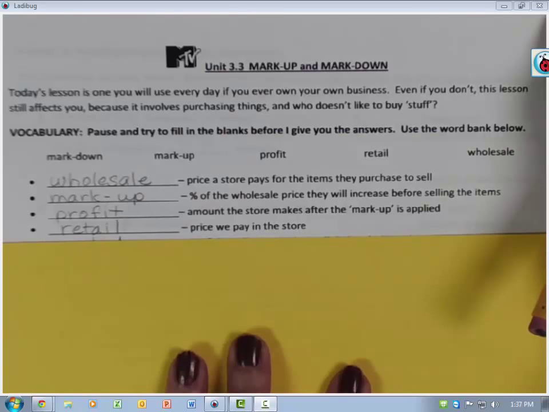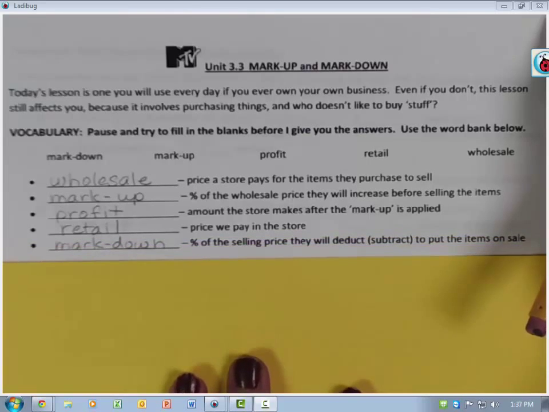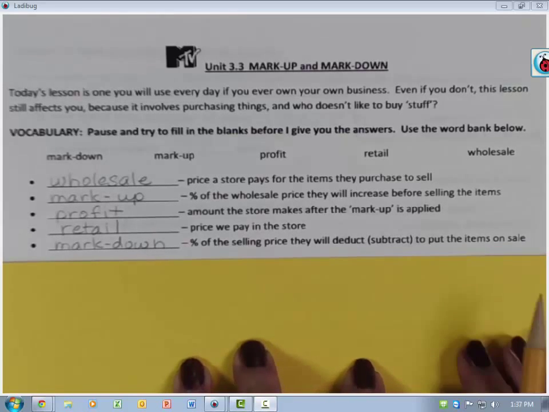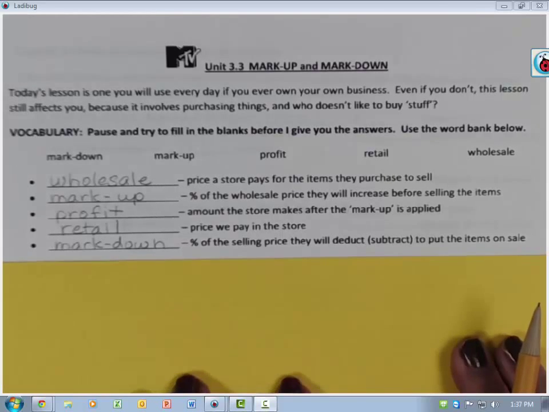Now sometimes the store puts on a sale, and that's when we like to go shopping so we can get our stuff for less. And that's called the markdown. That's the percent of the selling price they will deduct or subtract to put the items on sale. And a lot of times it'll say 30% off or 50% off. That's called the markdown.